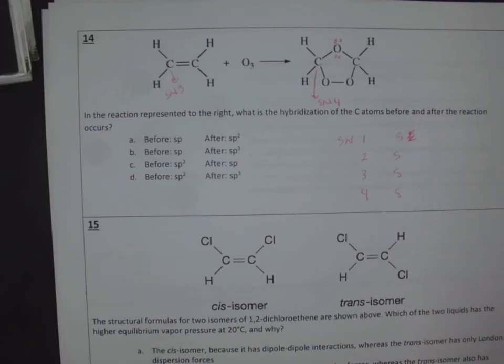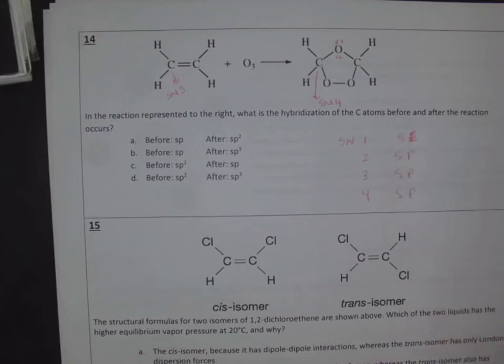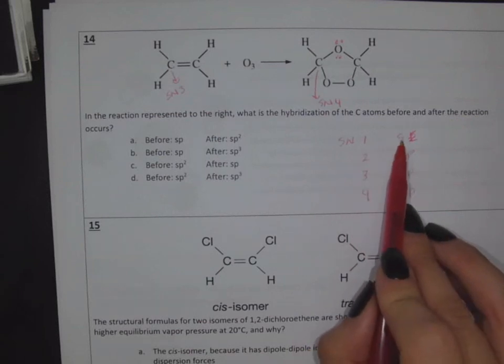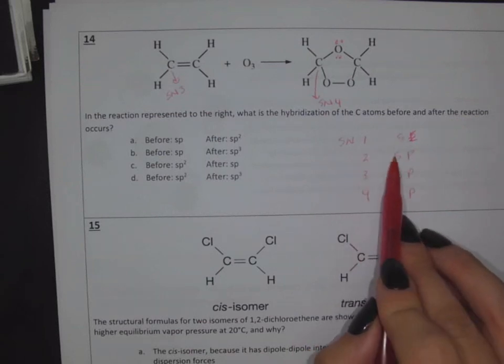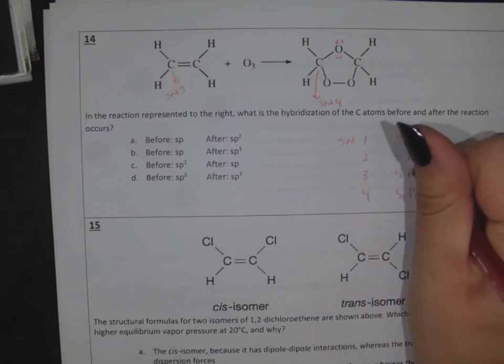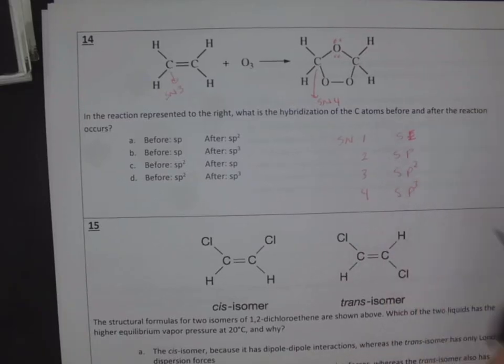This one doesn't need a p orbital, then p orbital, p orbital, p orbital. So steric number 1 has a hybridization of just s. Steric number 2 needs both an s and a p. Steric number 3 is sp2. And steric number 4 is sp3.